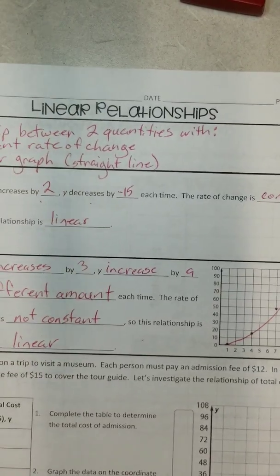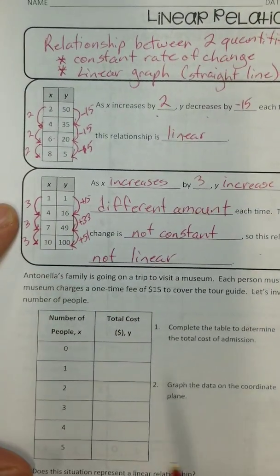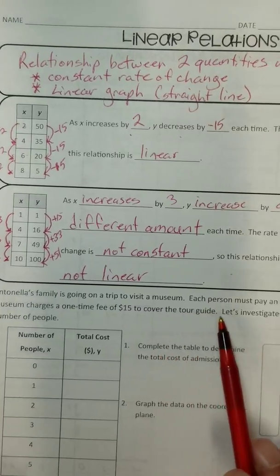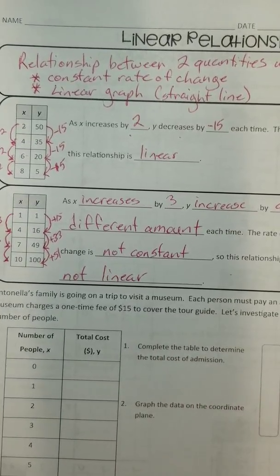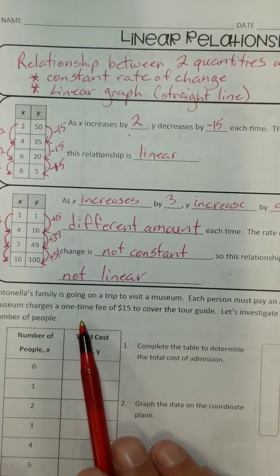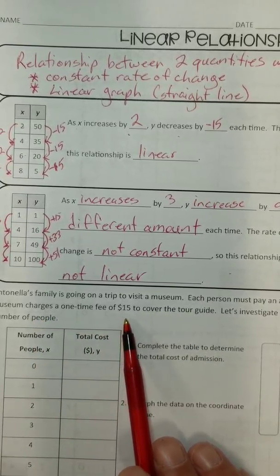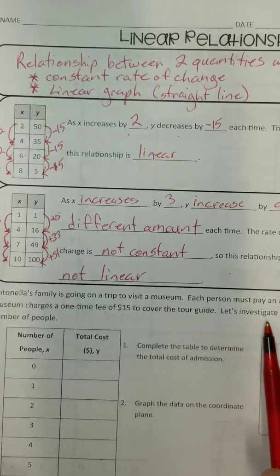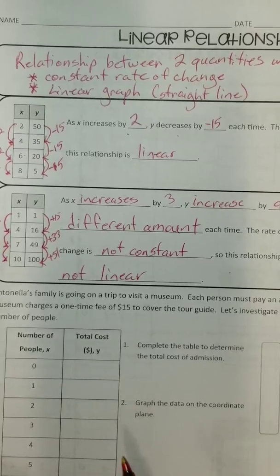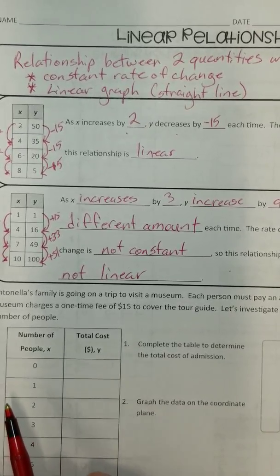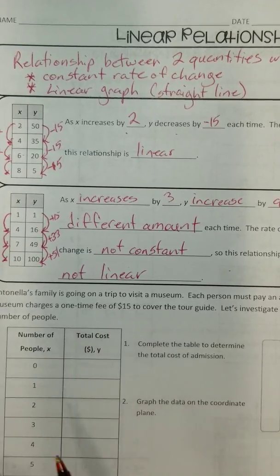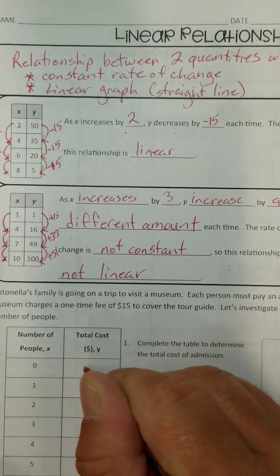Okay. So if we go down here, it says Antonella's family is going on a trip to visit a museum. Each person must pay an admission fee of $12. In addition, the museum charges a one-time fee of $15 to cover the tour guide. Let's investigate the relationship of total cost to number of people. So if no one goes, if no one shows up, they're still going to charge a one-time fee of 15. So that's 15.